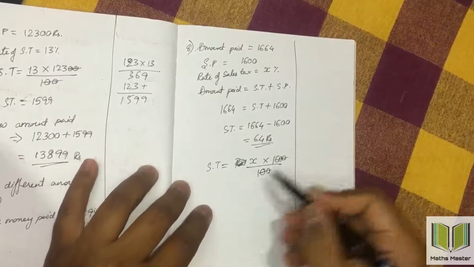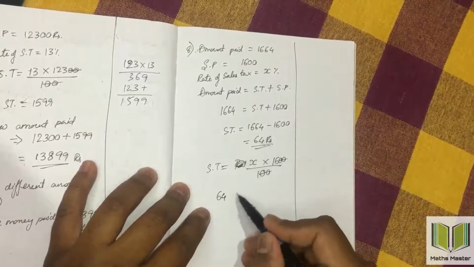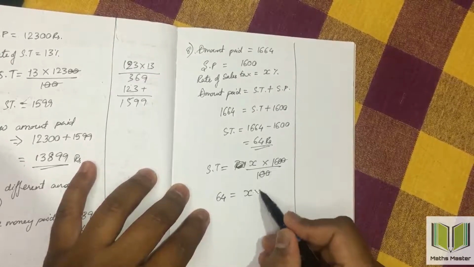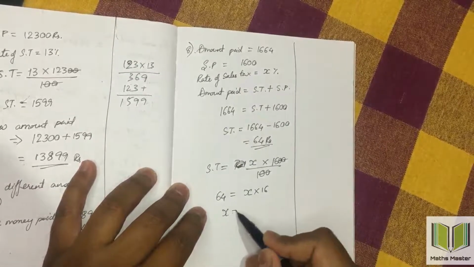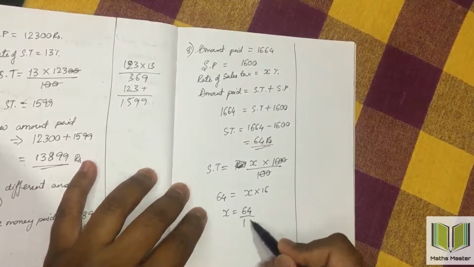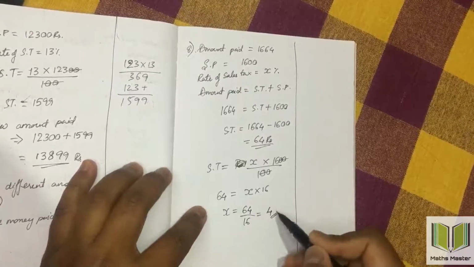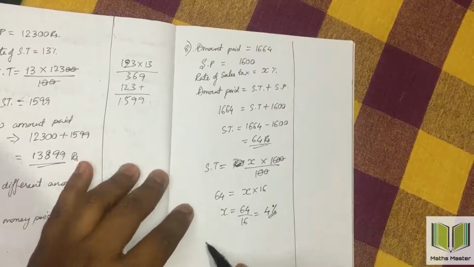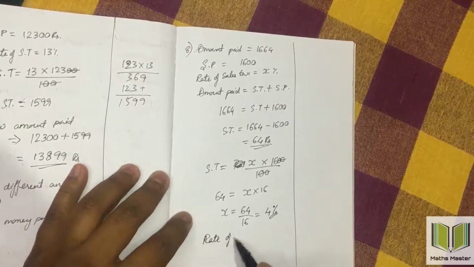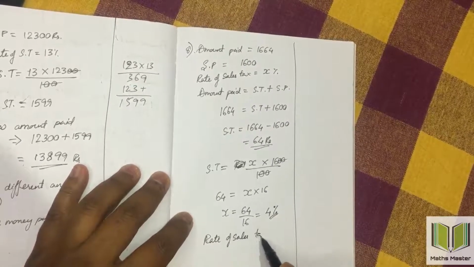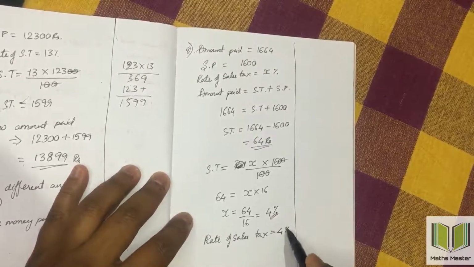So the 0 gets cancelled. Sales tax 64 rupees is equal to X into 16. So X will be equal to 64 by 16, which is equal to 4. So the rate of sales tax is equal to 4%.